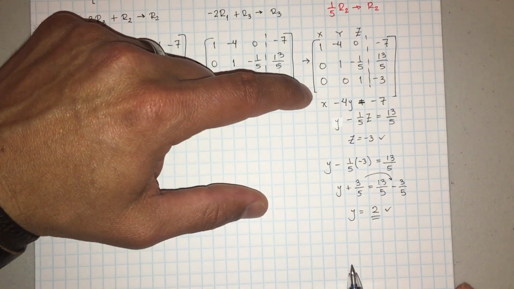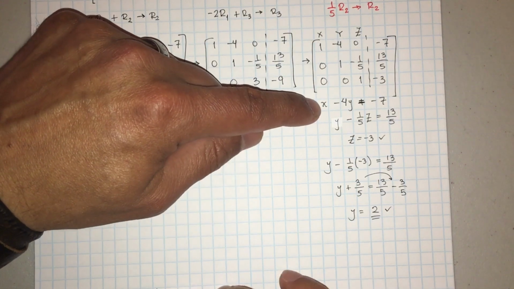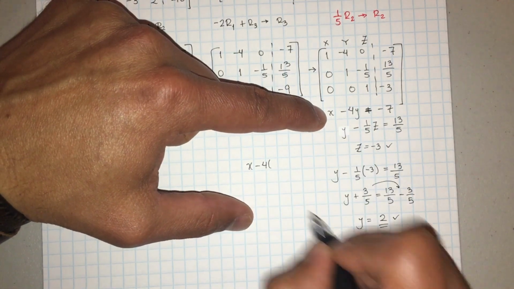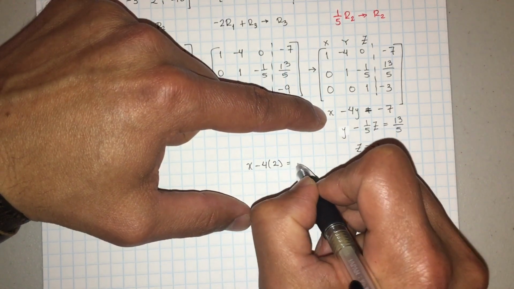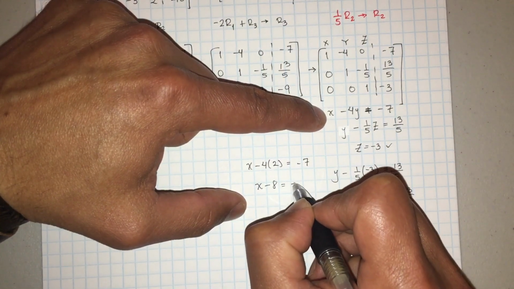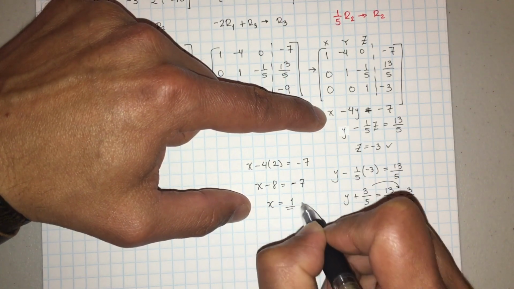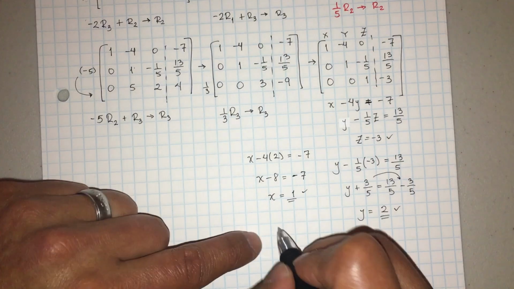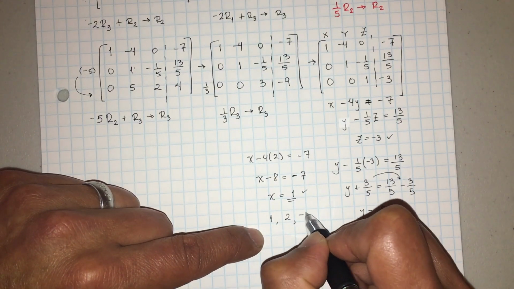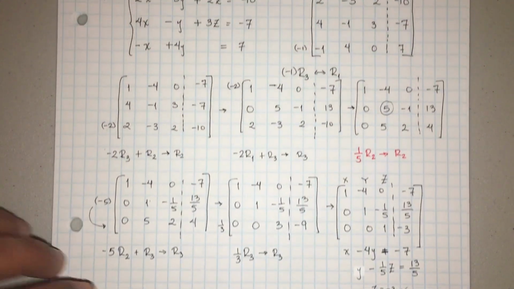Now I can go ahead and find the last one. So we have x minus 4y, minus 4 times 2, since y is 2, is equal to negative 7. So we have x minus 8 is equal to negative 7. And then when you solve it, you're going to get x is equal to 1. And that's your solution. x is 1, y is 2, and z is negative 3. All right. So you can see it's a bit tedious, but hopefully that makes sense.